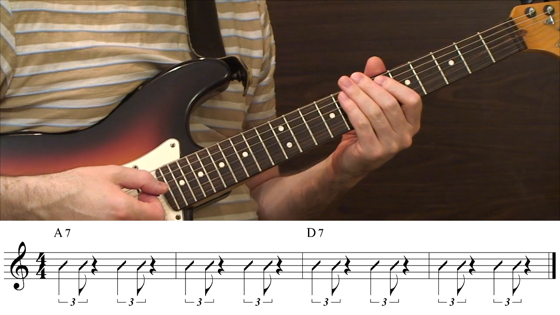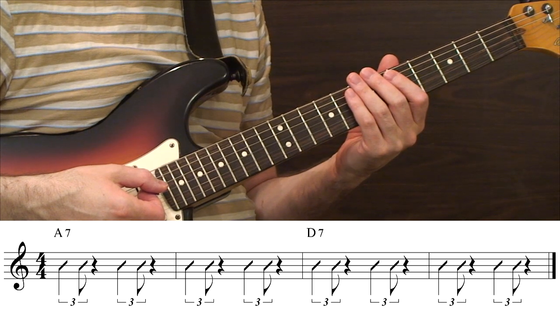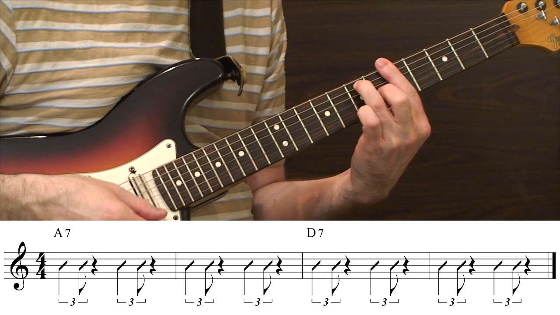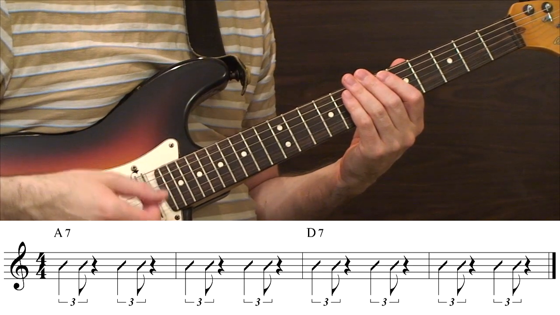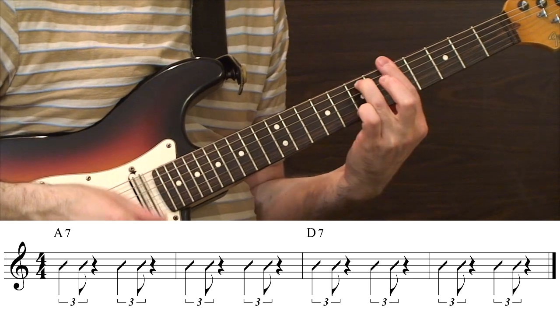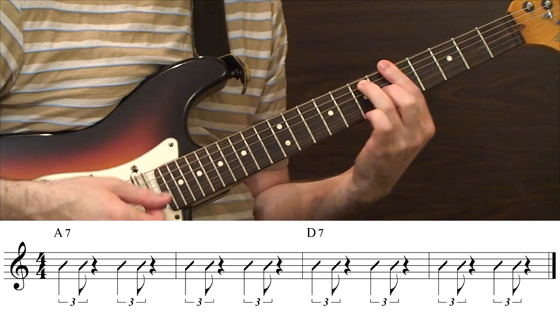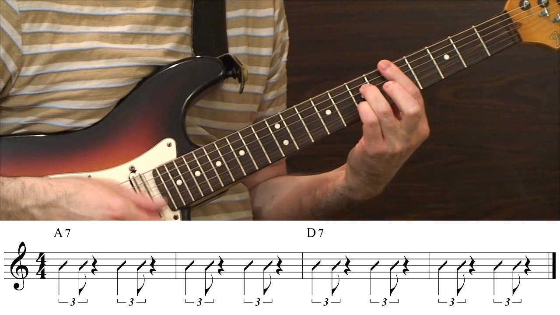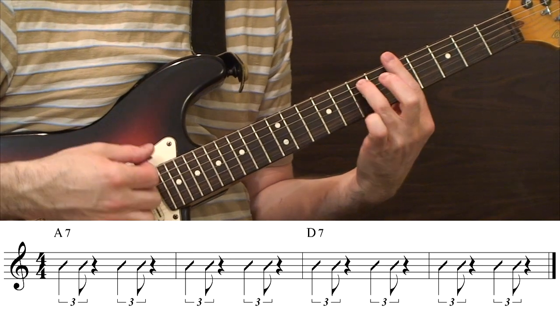But basically, let's just check out this blues style rhythm guitar groove that I put together here. It's just a 4-bar phrase. It's just using the A7 and the D7 only. And here's how it sounds. 2, 3, 4, 1 and a 2, 3 and a 4, 1 and a 2, 3 and a 4, 1 and a 2, 3 and a 4, 1 and a 2, 3 and a 4 and 1.